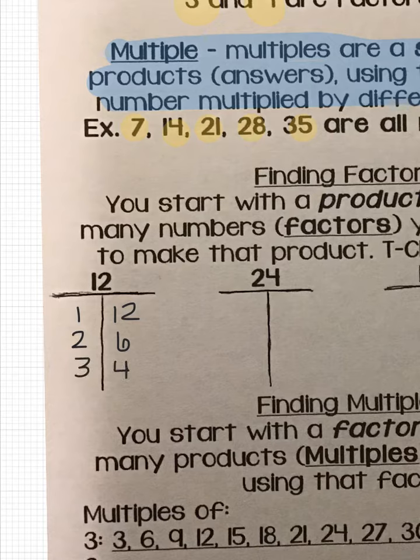This is where a T-chart really helps us, because now we know we're done. The next number I would have on the left-hand side would be 4, but I already have 4 over here. If my number is over here, I know I'm done. Once I get to 4, I already have it over here. I'm done. My factors of 12 are 1, 2, 3, 4, 6, and 12.